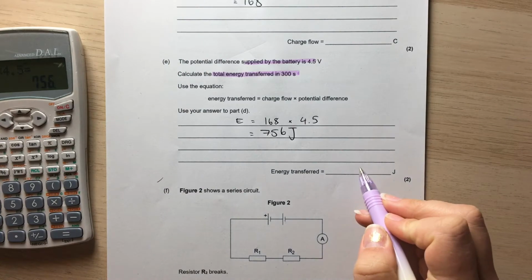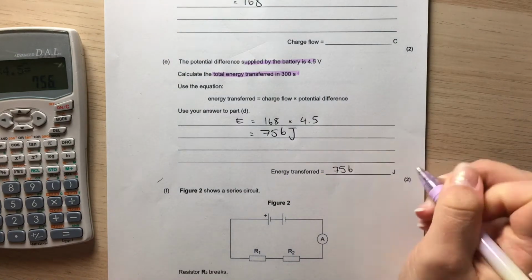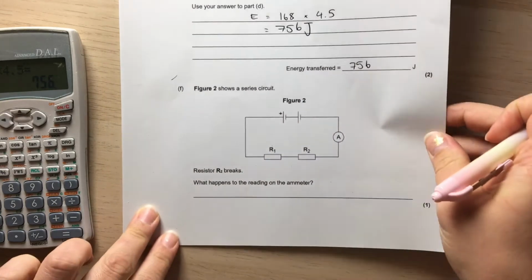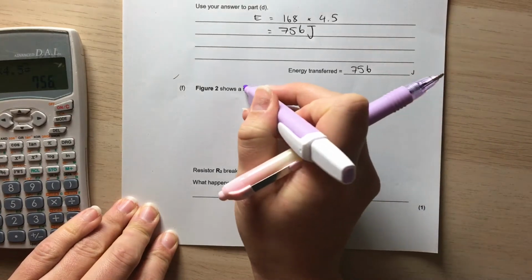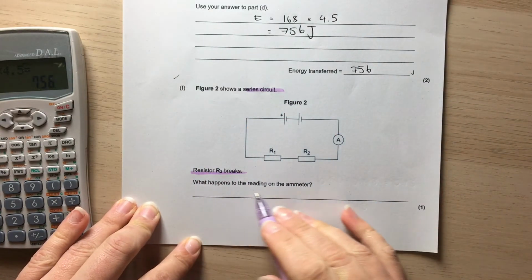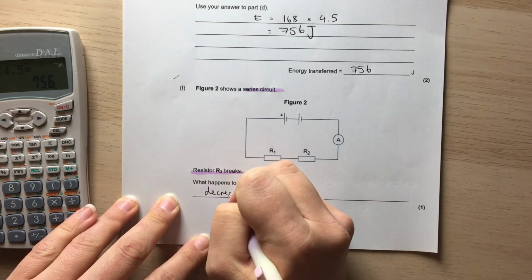You don't have to write your answer here. If it's written here, that's also acceptable, but if it makes you feel better about knowing that it's in the exact answer line, it's worth copying it into there. Figure 5 shows a series circuit. Resistor R2 breaks. What happens to the reading on the ammeter? It will decrease to 0.